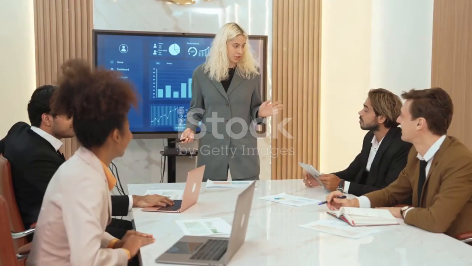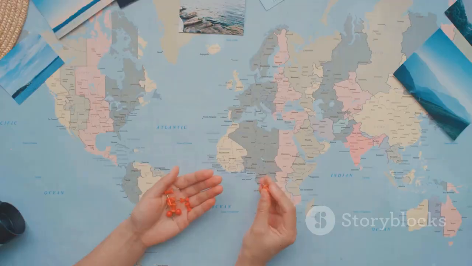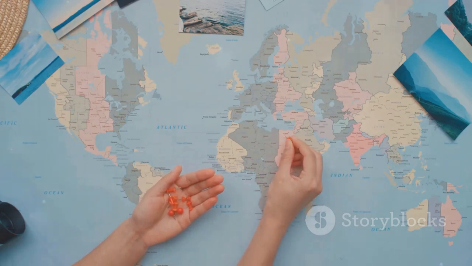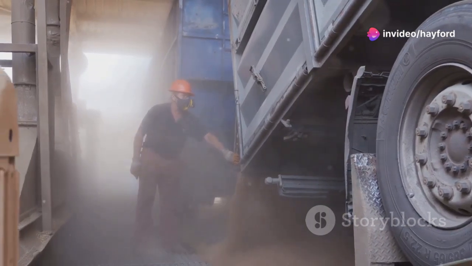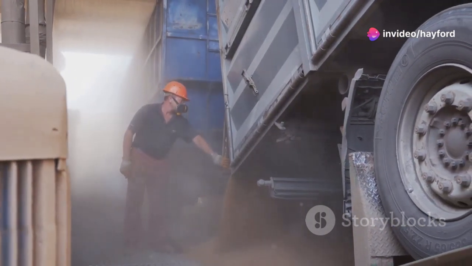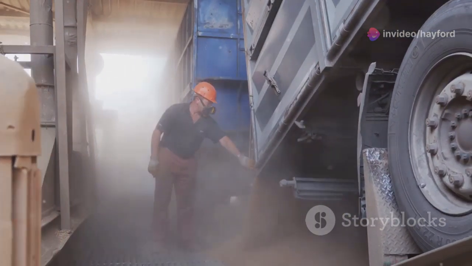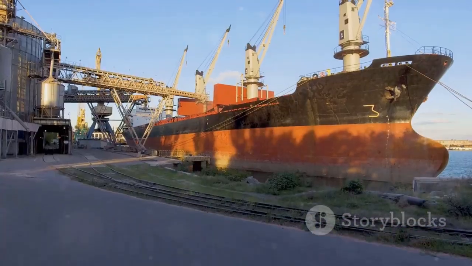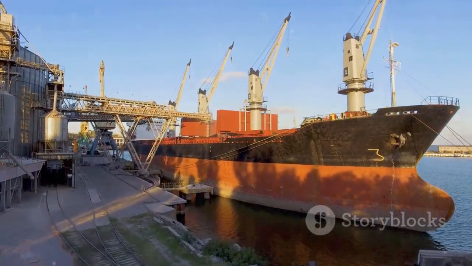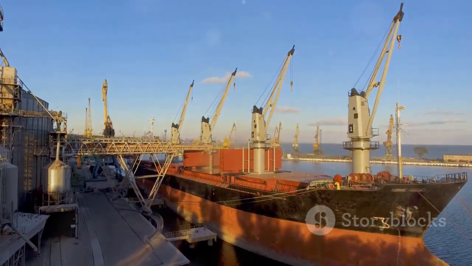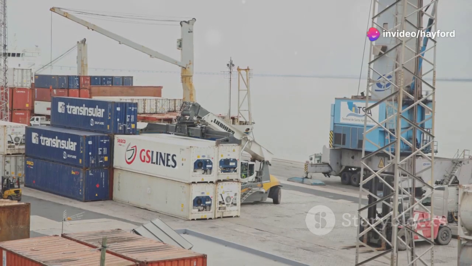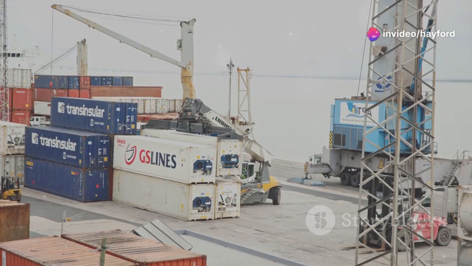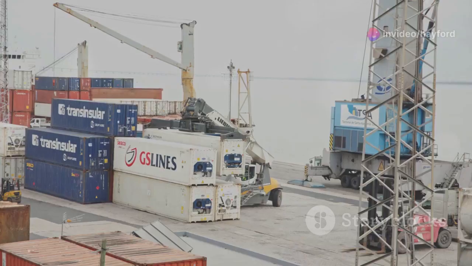Now let's find you the right suppliers. First, decide if you want to source locally or globally. Local suppliers often mean faster shipping and lower transportation costs, but you might pay a premium for those perks. Global suppliers, on the other hand, could mean lower prices, especially for labor-intensive materials. However, you'll have to factor in shipping times, potential import duties, and communication barriers.